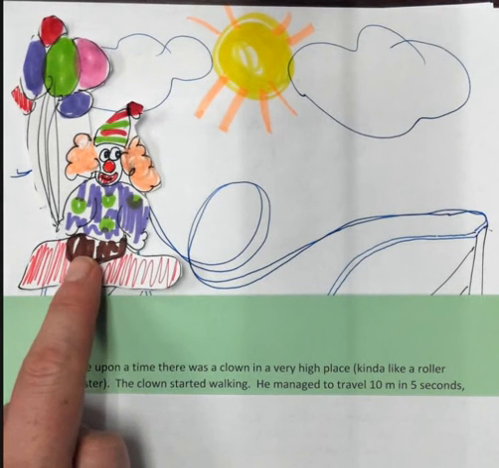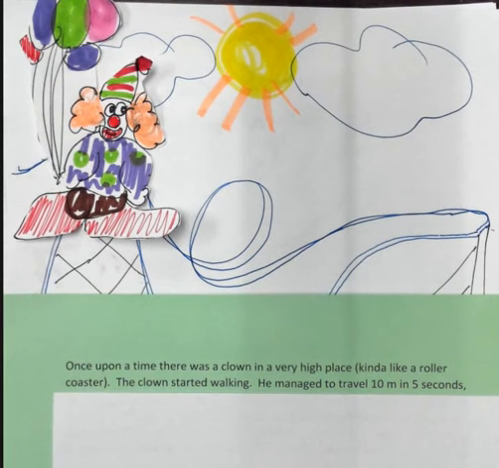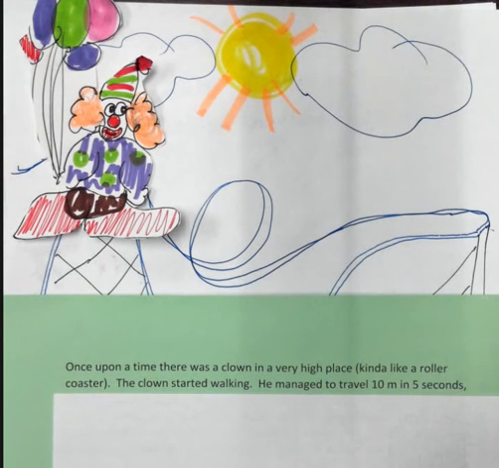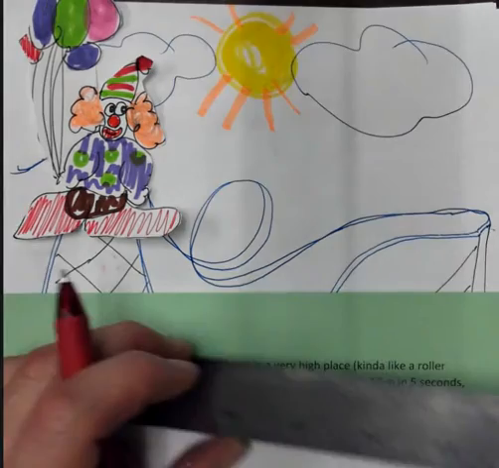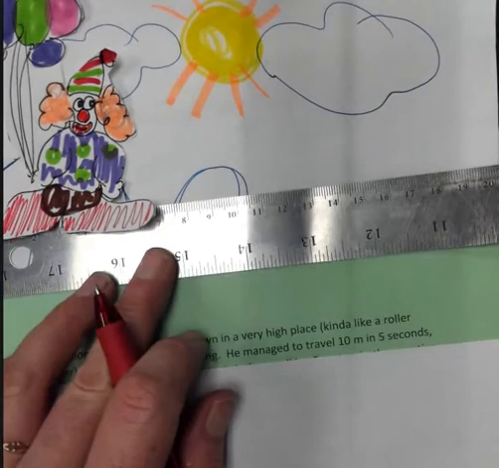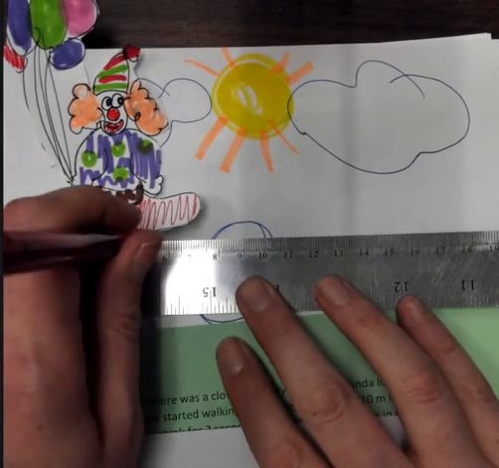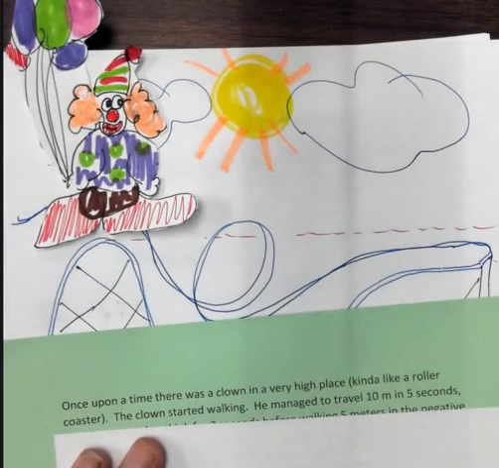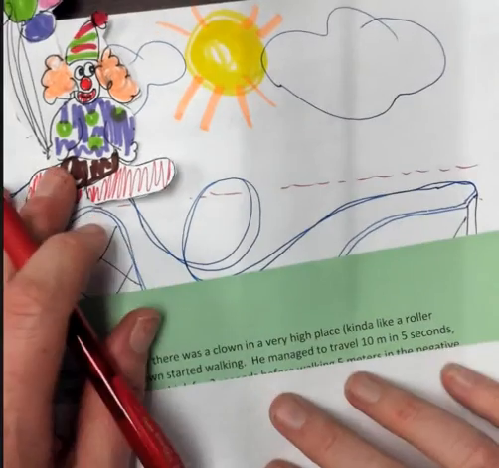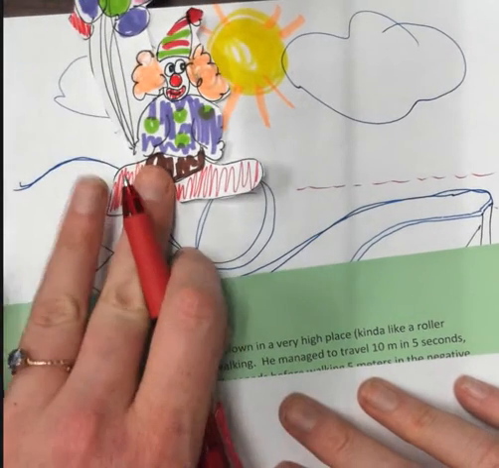And this is 1D kinematics, so regardless of where the clown is, he's traveling in one direction, so we're going to mark his pathway. He starts moving 10 meters. Alright, we'll say that he's at the top of the roller coaster, and he moves in one dimension along that axis right there. So this clown starts moving, and he travels 10 meters in 5 seconds.